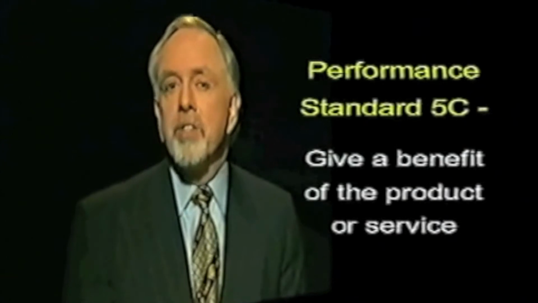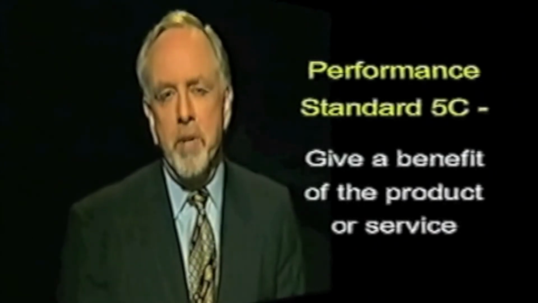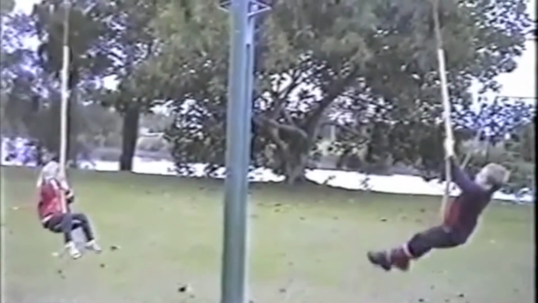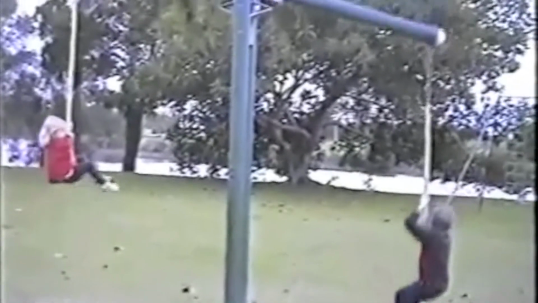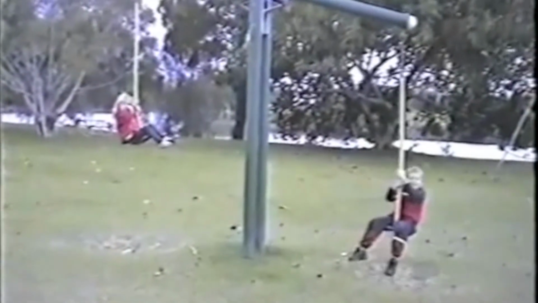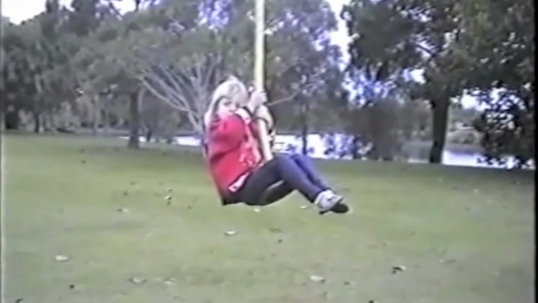Now, you use it because you want to make sure that you balance the information flow. To understand what we mean by that, consider two children playing on a seesaw. You'll notice how the seesaw swings to and fro, and everyone enjoys it. But if the seesaw was like this, then it can start to feel uncomfortable. In a similar way, if all you're doing is asking questions, then it can get uncomfortable for the person answering them. So, to prevent that happening, you use performance standard 5C. Now, you would have noticed how it was used in our examples.